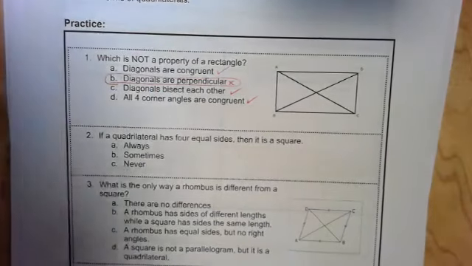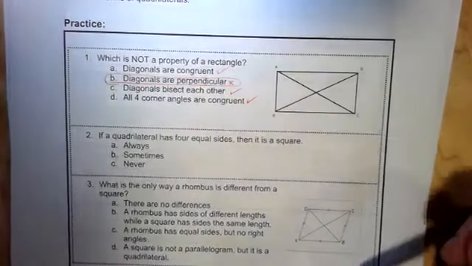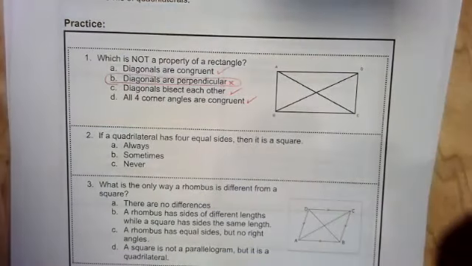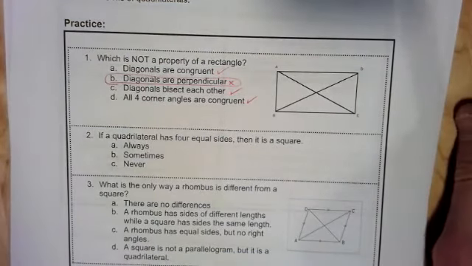All right, let's stop there for now. And the rest of these, 2 and on through the rest of the practice problems, y'all can have a go at tomorrow in class.